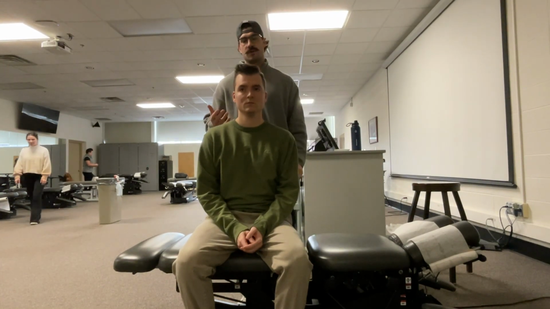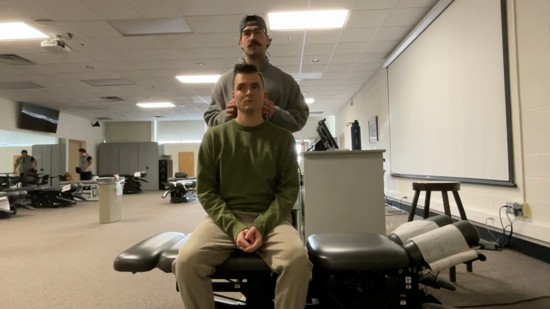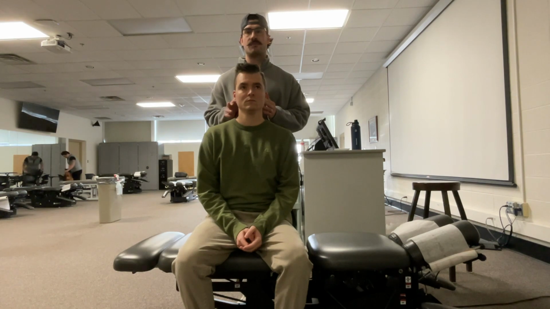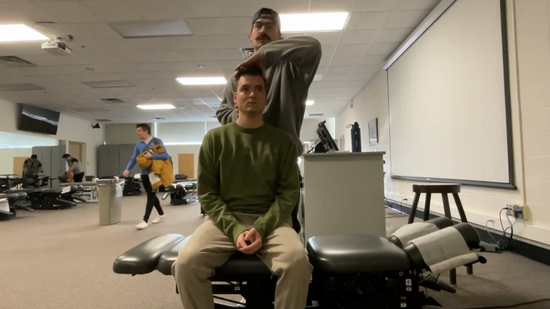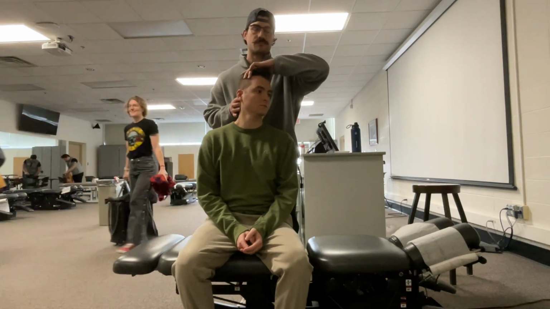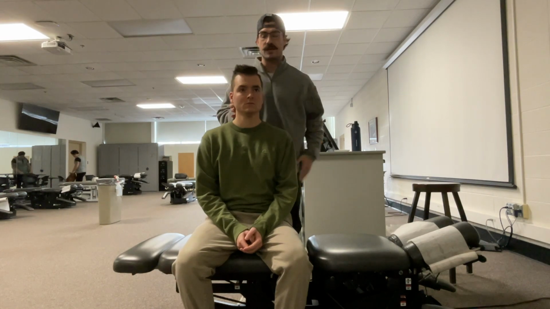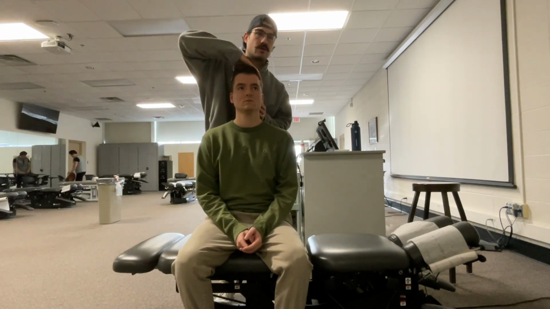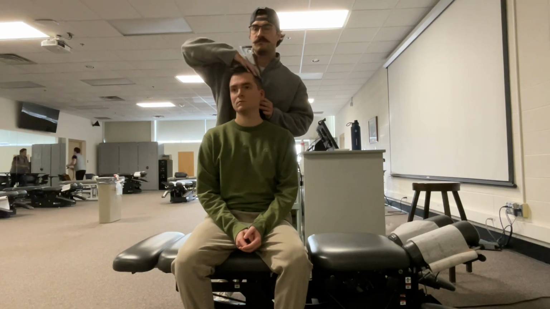So first, to assess the occiput, I'm going to put my index finger on the mastoid on the right side, and my middle finger is going to be on the C1TP on the right side. I'm going to rotate the patient's head, blocking that C1TP and pushing on the mastoid, feeling for rotation. And then I can do that on the opposite side here as well. Again, feeling for any rotation.